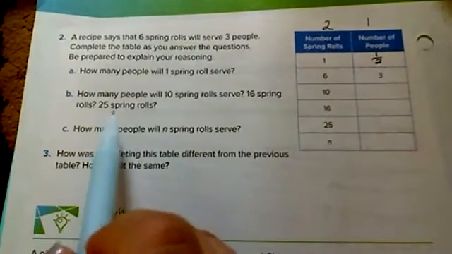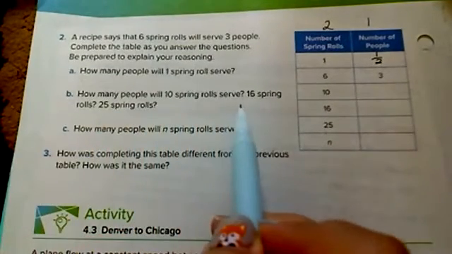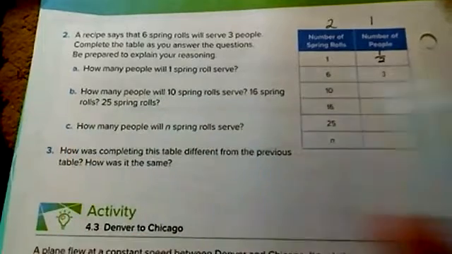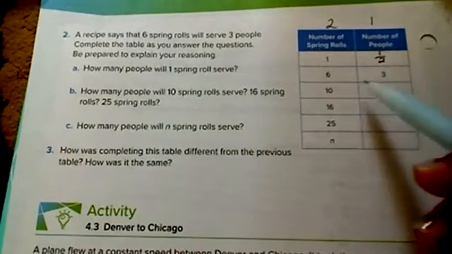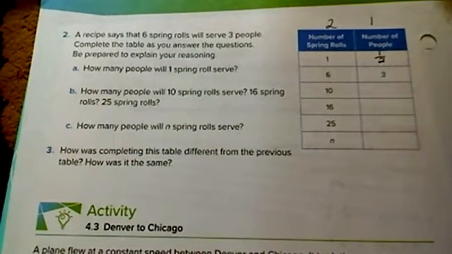All right. How many people will 10 spring rolls serve? 16 spring rolls, 25 spring rolls. So we're going to fill in these next 3 parts. I want you to pause the video and take a moment to see if you can answer those on your own.